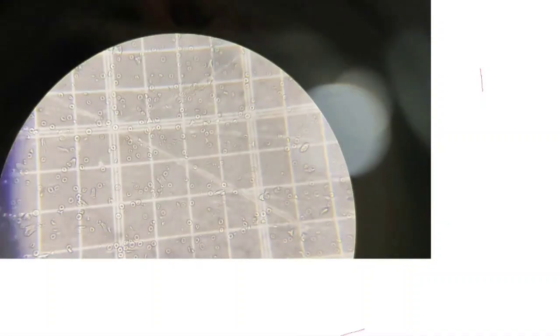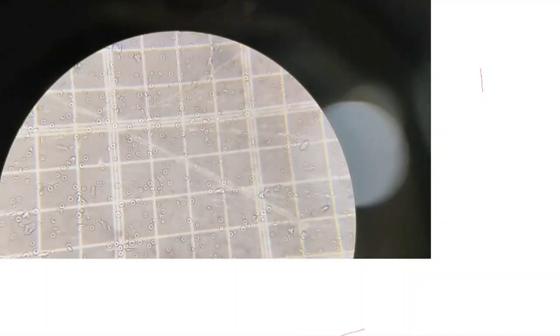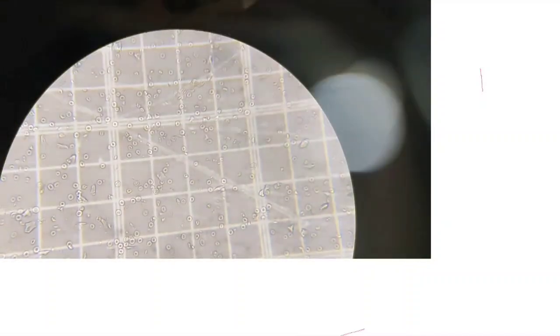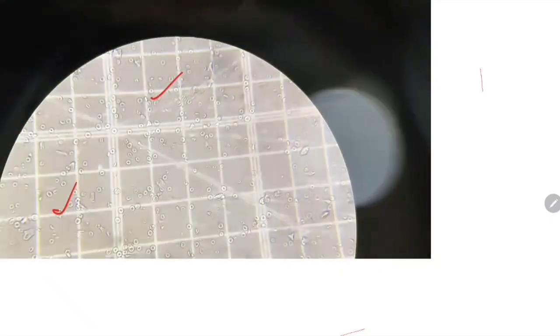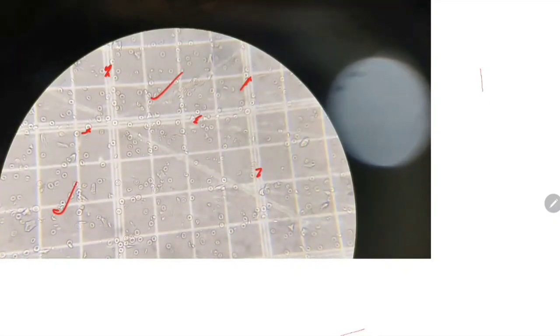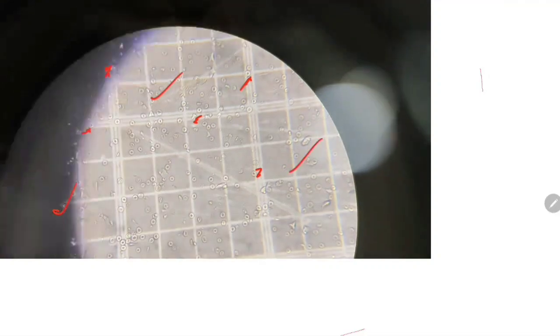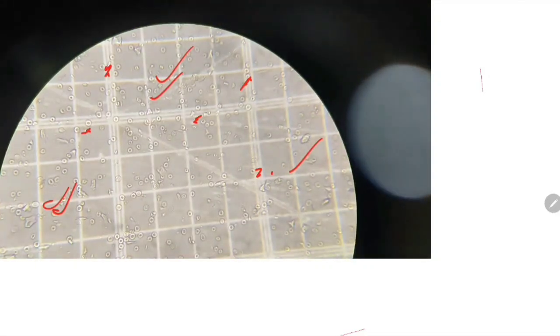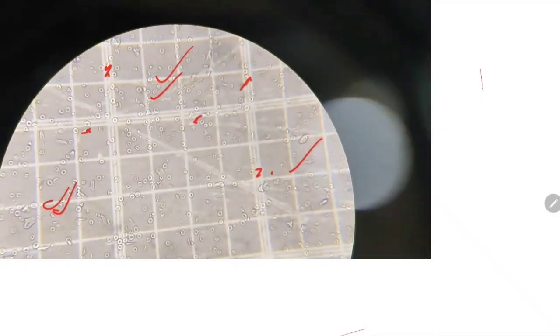So this RBC is focused, and we can see this is one RBC counting area, this is another RBC counting area, because the triple line is here, and this is a triple line, this is a triple line. So these are actually the RBC counting areas. These are different RBC counting areas, and we know this is 40x. Now this is actually 10x, that's why we can see the bigger area.